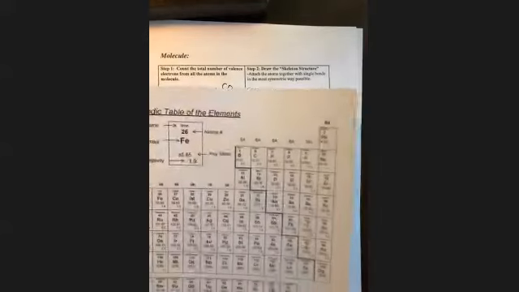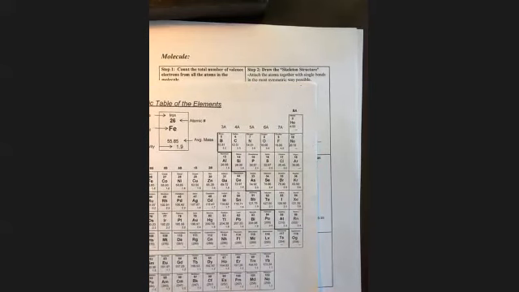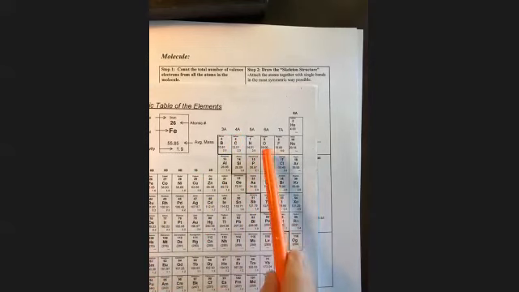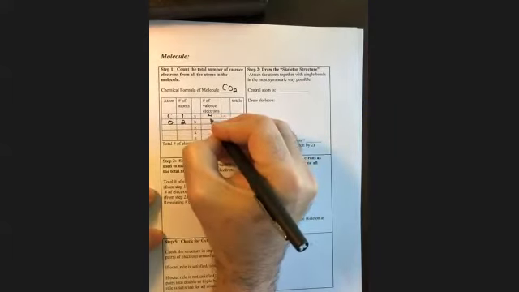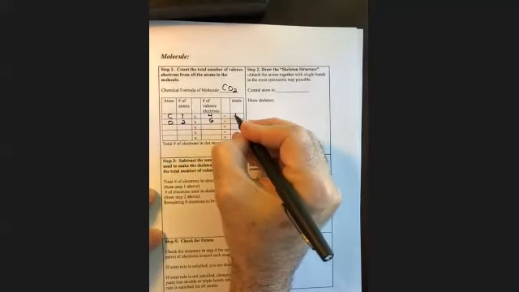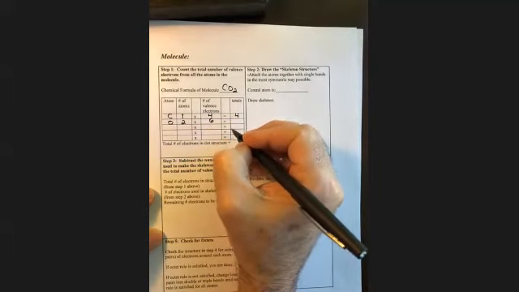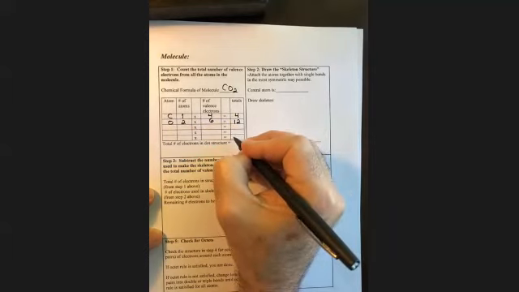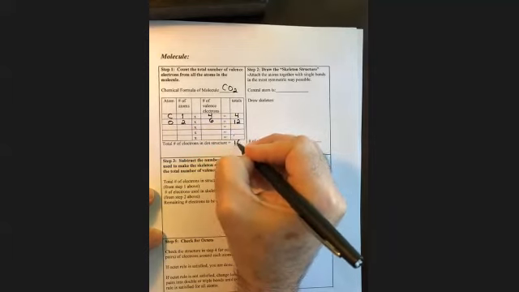Once more, we're going to use the periodic table to find out the number of valence electrons. We see that carbon belongs to group 4A, which means it has 4 valence electrons. Oxygen, group 6A, which means it has 6 valence electrons. So we have 4 here and 6 here. We multiply out and we find that we have 4 electrons coming from carbon and 12 coming from the oxygen for a total of 16 total electrons in the structure.